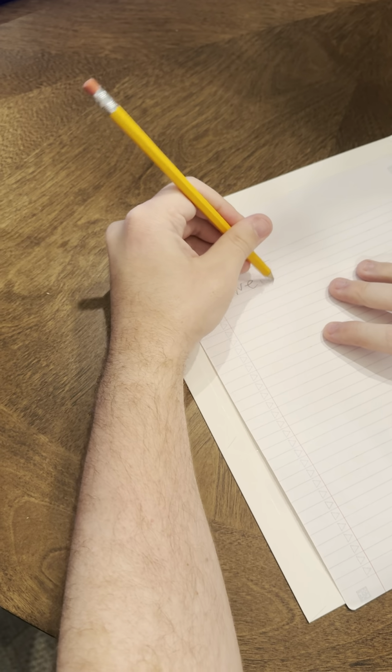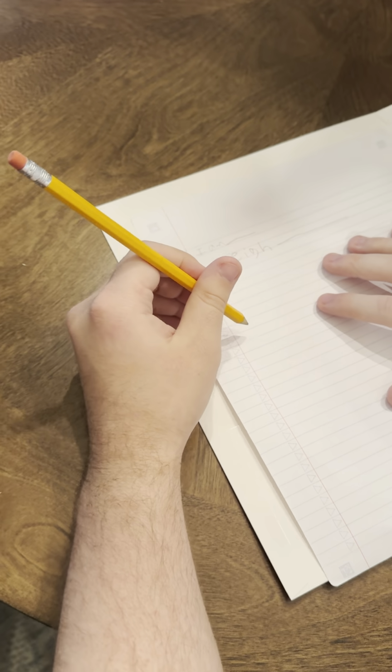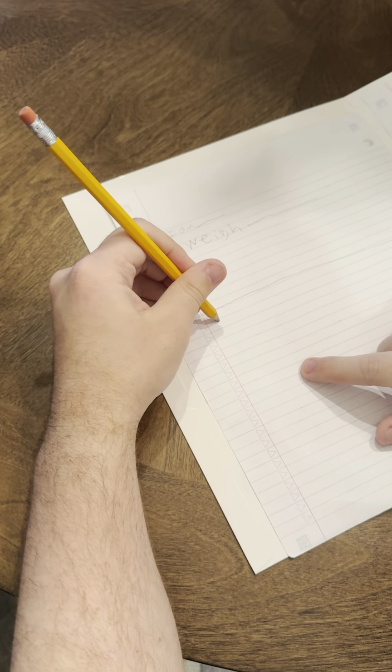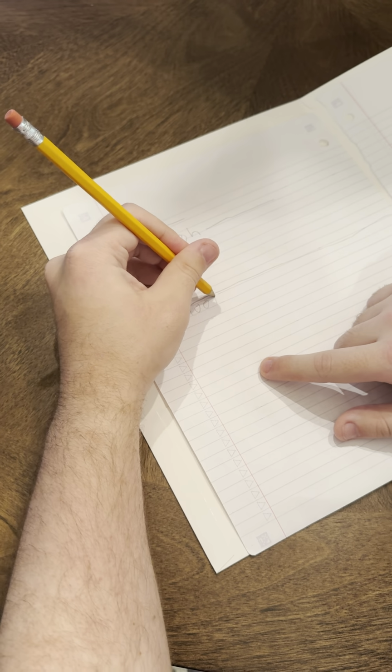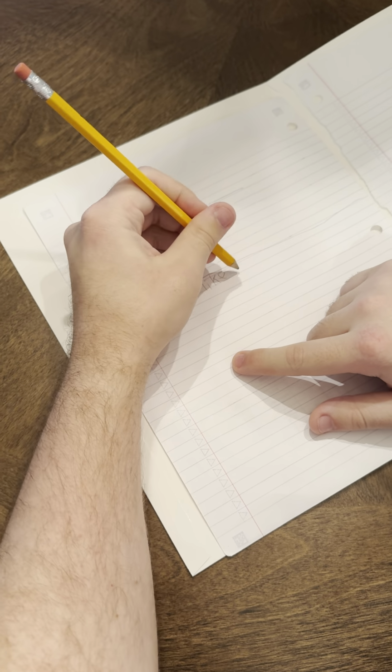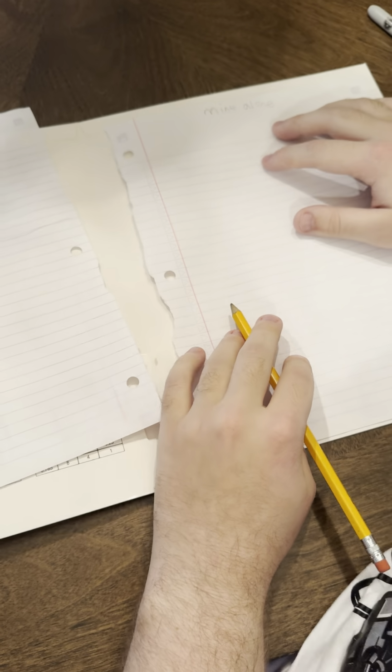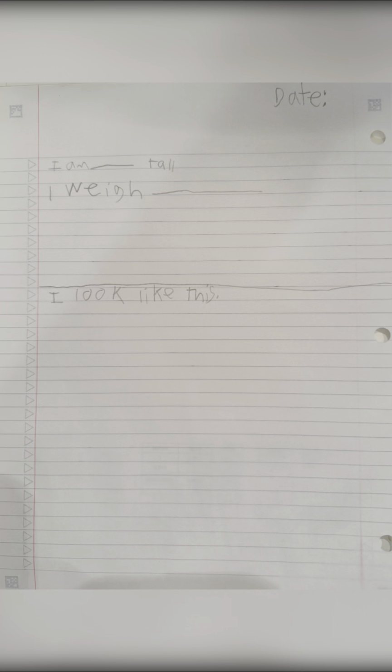Leave a space between am and tall. Also leave a space after weigh. Then lower on the first page, add a section called I look like this. Label the second page, Mine Alone. The next section will describe how the activity is to be conducted.